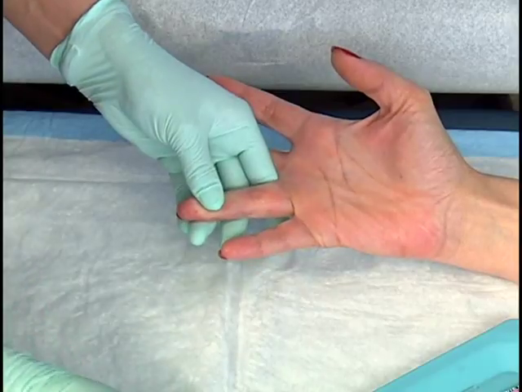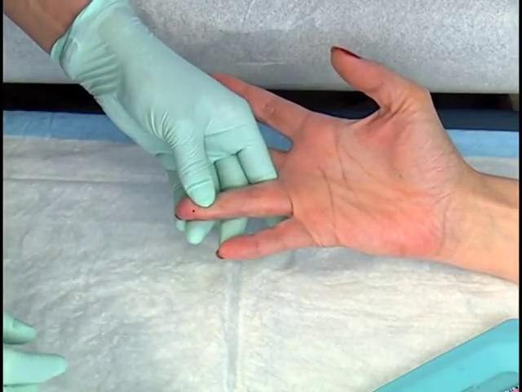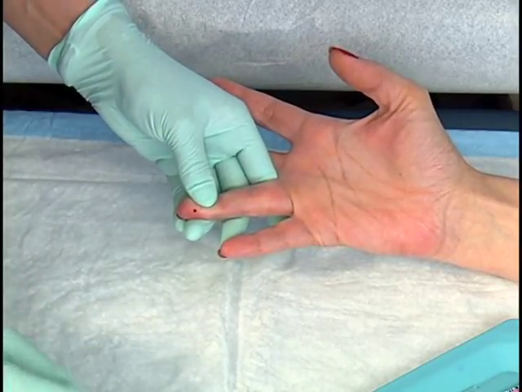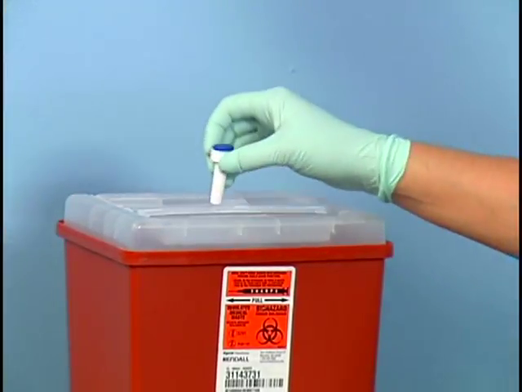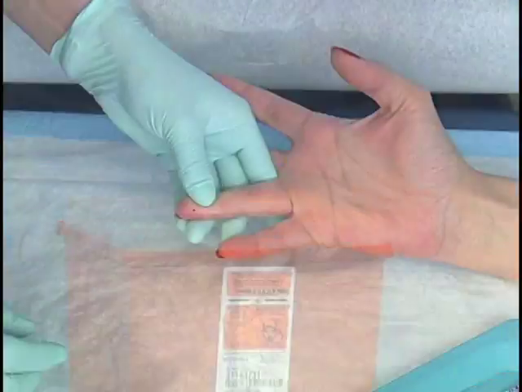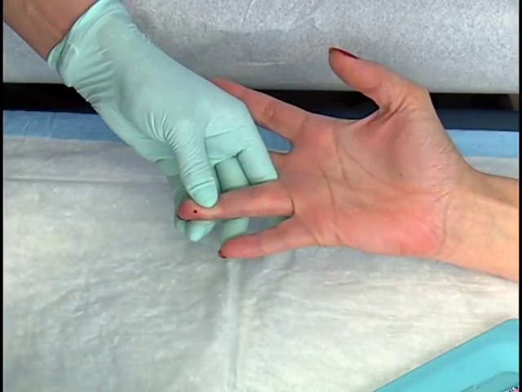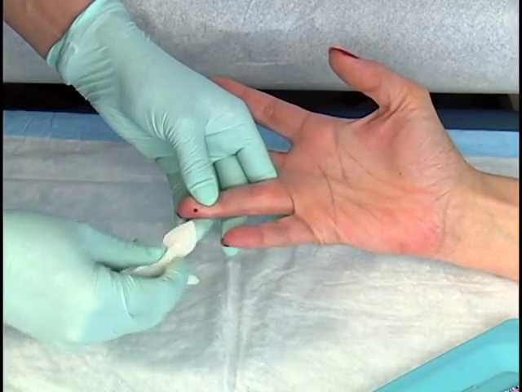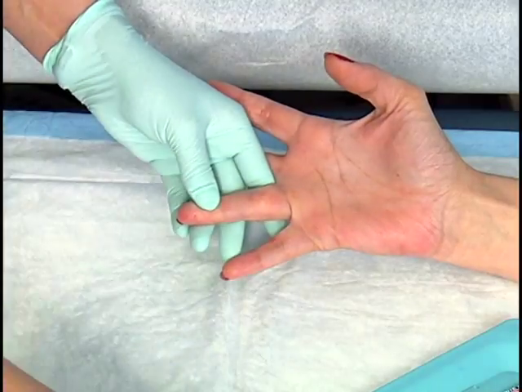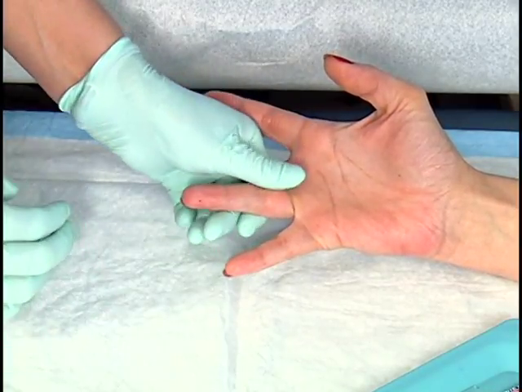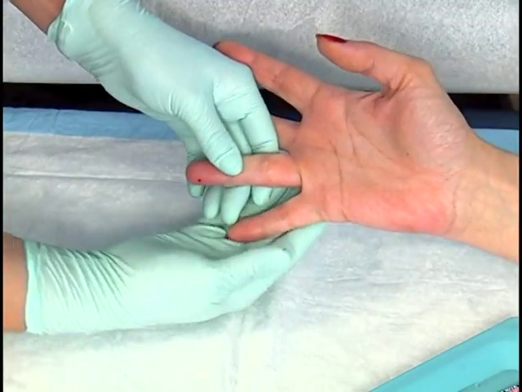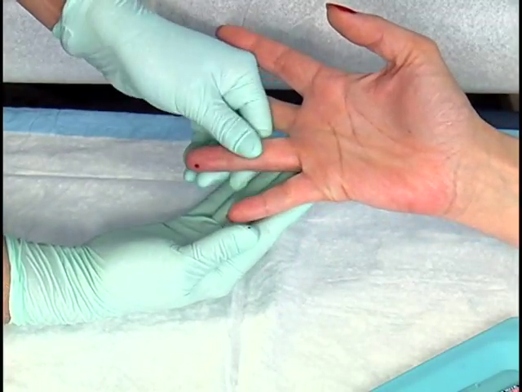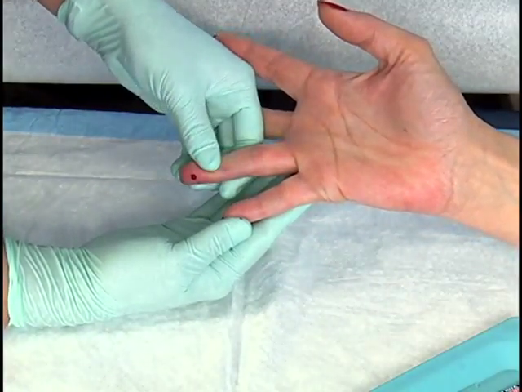A well-made puncture results in a free-flowing wound that requires only slight pressure to make it bleed. Immediately dispose of the Lancet in a biohazard sharps container. Wait a few seconds to allow blood flow to begin. Wipe away the first drop of blood with a gauze pad. The first drop of blood is diluted with alcohol and tissue fluid and is not a suitable specimen. Use the second drop of blood for the test.